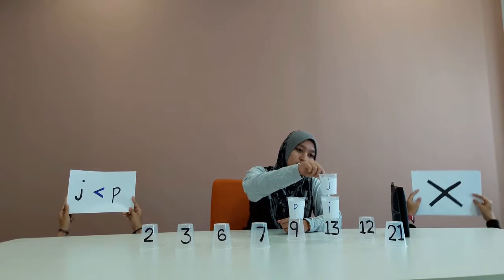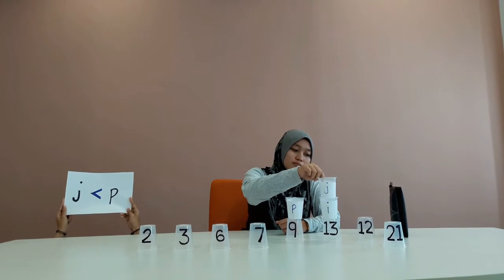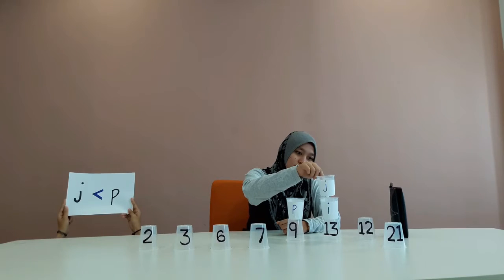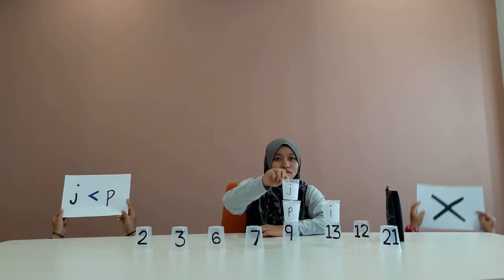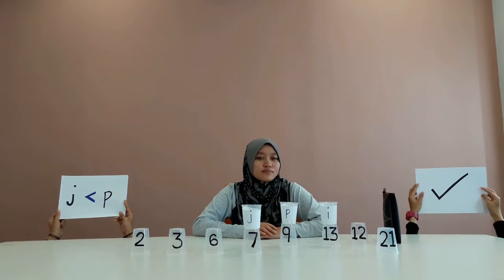Now as for j, we want to find elements smaller than p. Now 12 is not smaller than p, so we move to the left. And 13 is not smaller than p, so we move again. So 9 is still not smaller than 9, so we move to the left. So now 7 is smaller than 9, so that is our j. Now i and j have crossed, so we put a partition left of i. And then we swap p with itself. So now 9 is sorted.